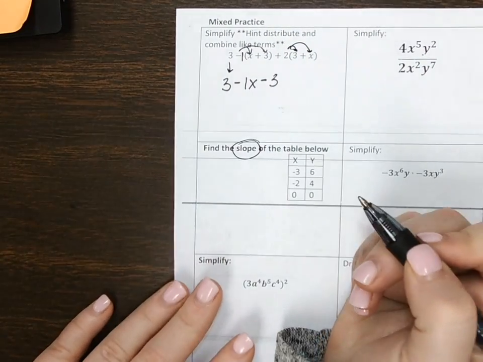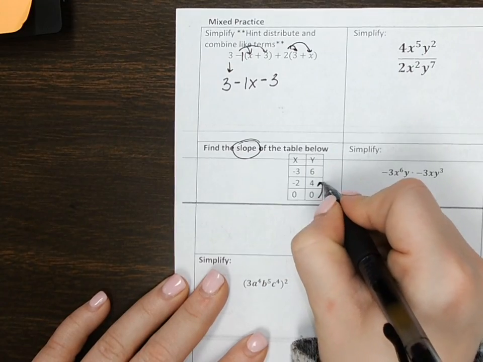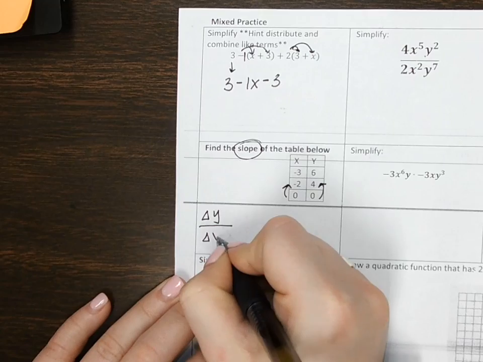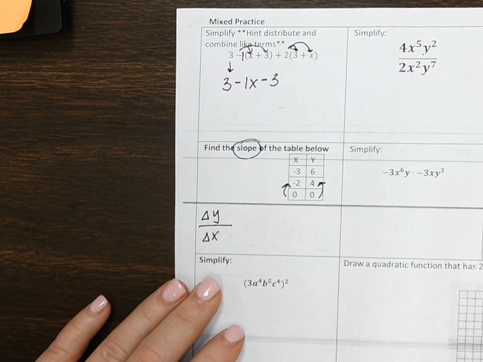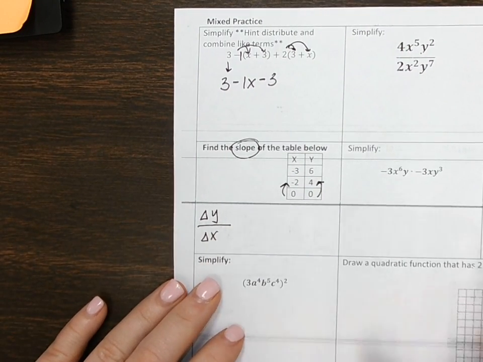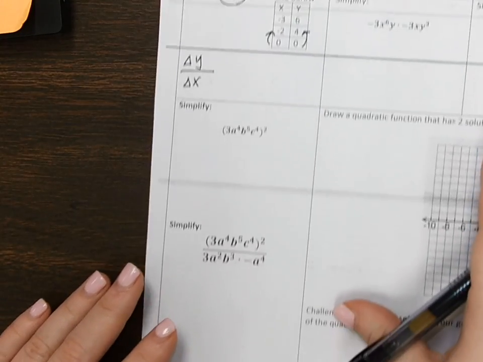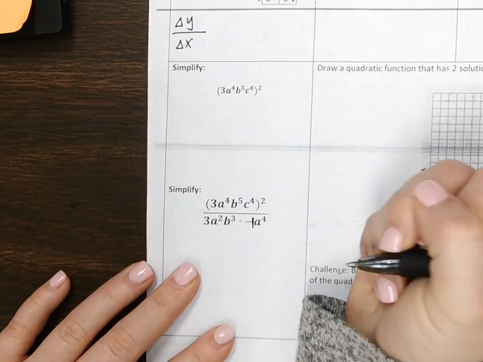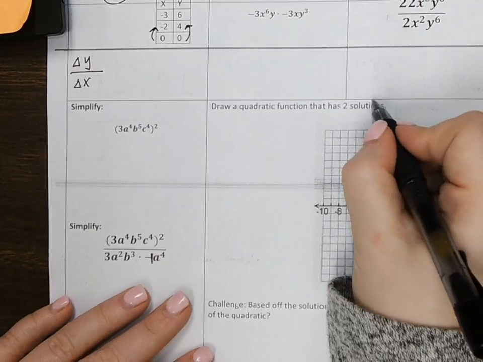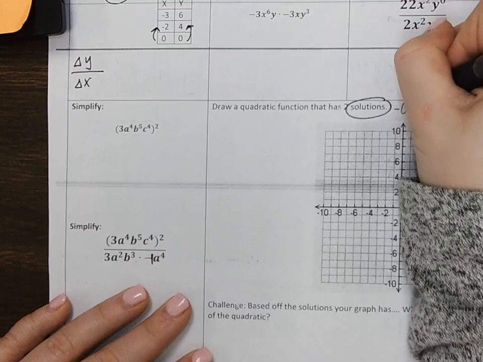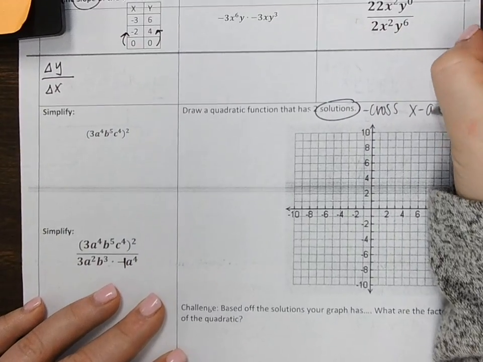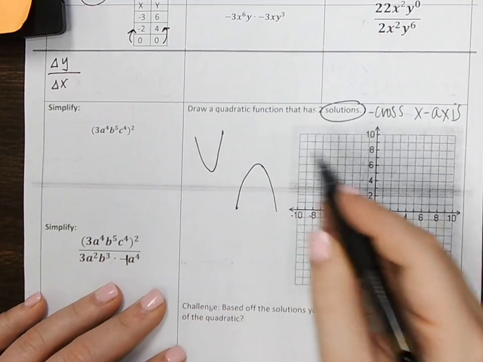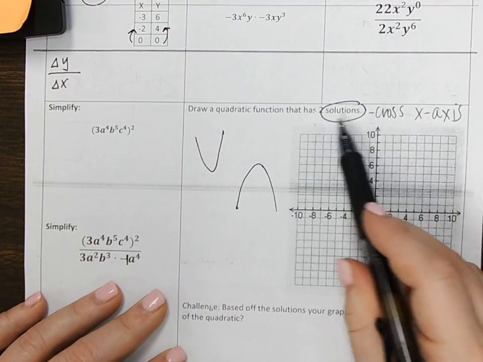This is asking for slope. I know it's been a while since we've done slope, so my friendly reminder is to draw your arrows and find your delta y, or your change in y, over the change in x. Very lastly, I think the rest of these y'all can figure out. Remember on this one right here, this is really like -1. And then where are your solutions? Your solutions are where we cross the x-axis. If I'm thinking about a quadratic function, this is what those look like, with the parabolas. How can I draw one of those that has 2 solutions?